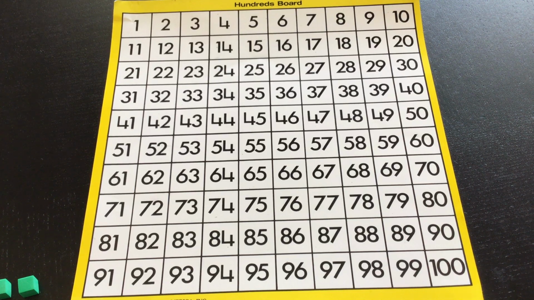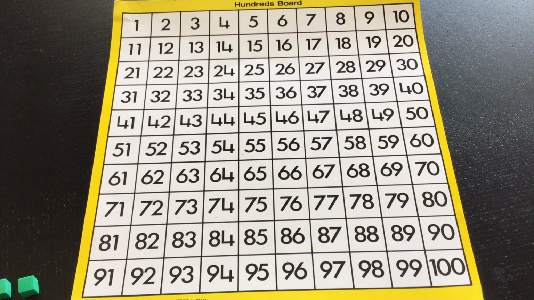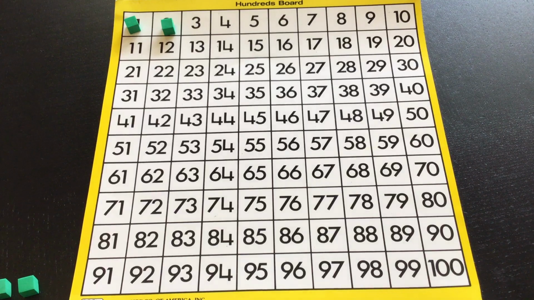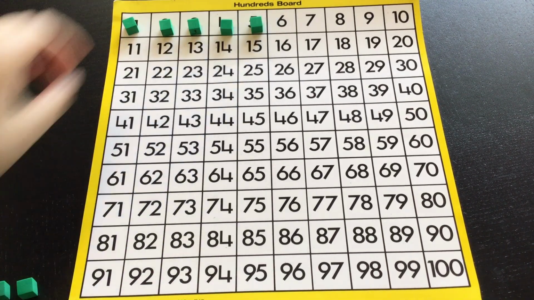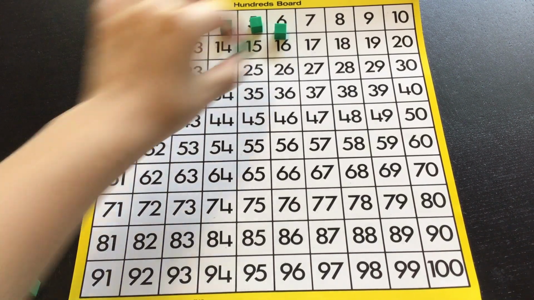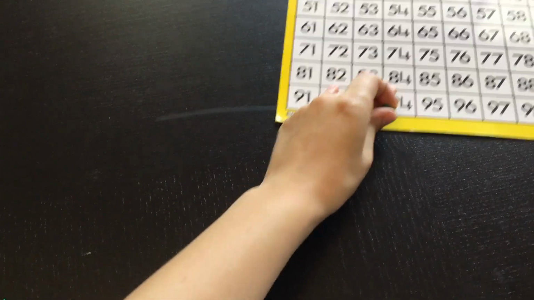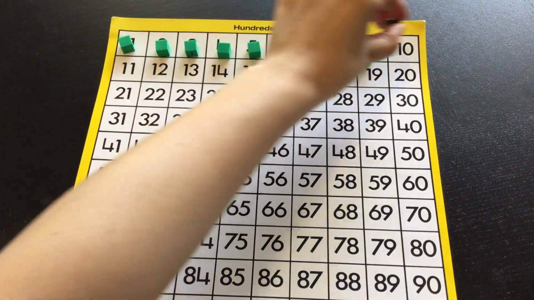We know how to count by tens, right? If we go up this row, we'll count by tens. But normally when we're counting just regularly, we're counting by ones. So let's use our ones cubes and count by ones and count the first row, okay? So we've got 1, 2, 3, 4, 5, 6, 7, 8, 9, 10.